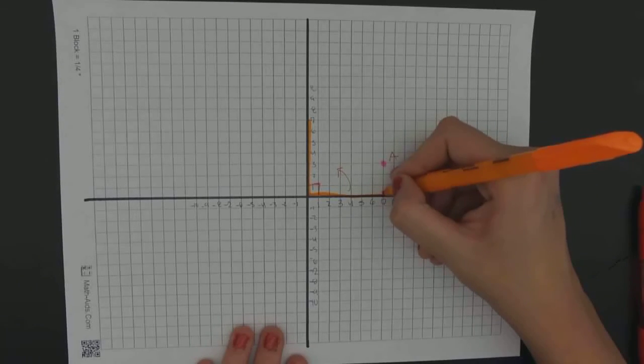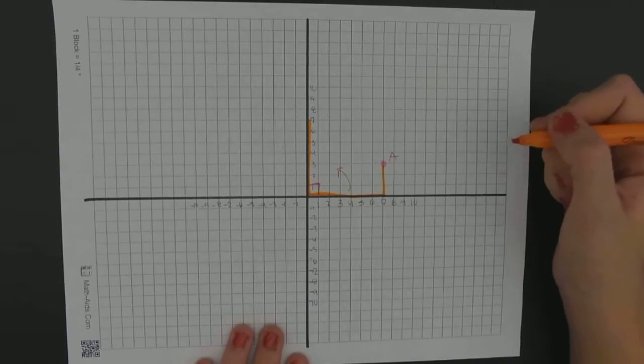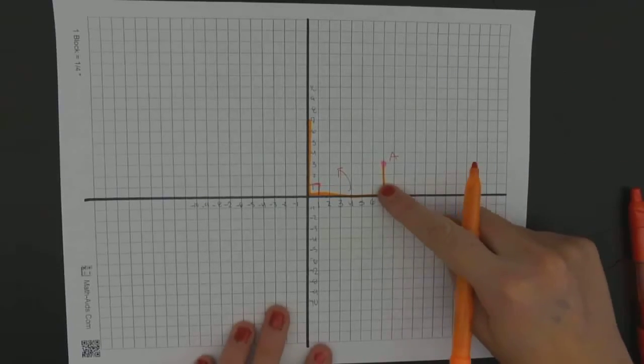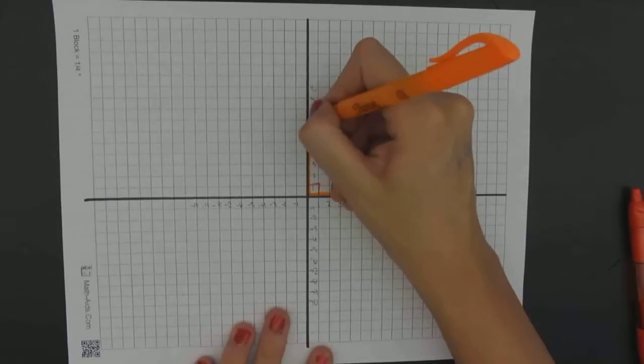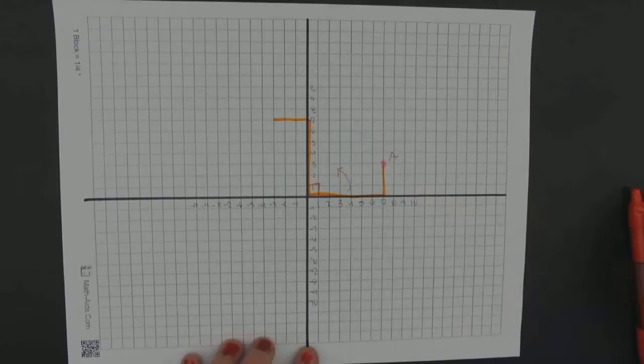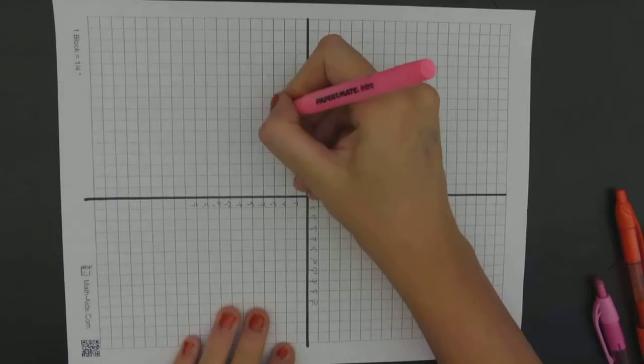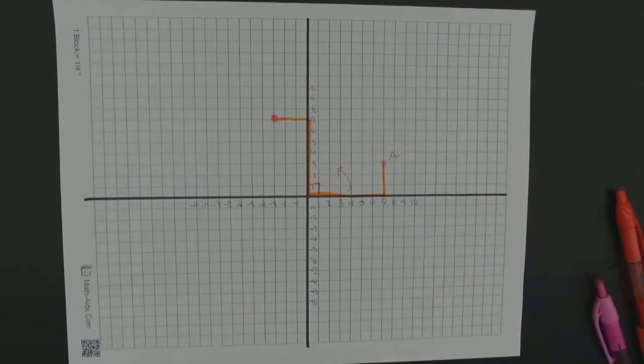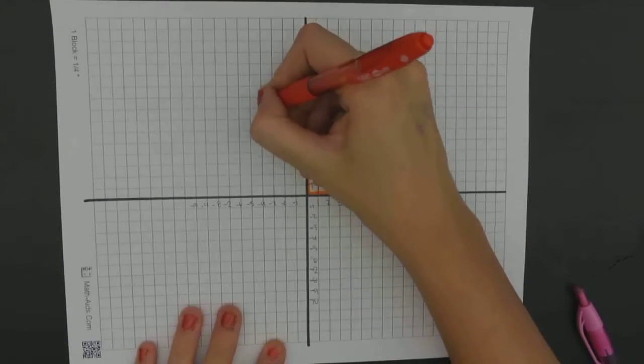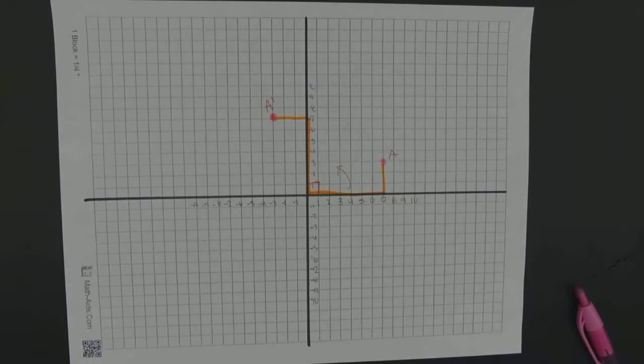The next thing you can see is that I'm not at my point yet, so I'm going to draw my hook. Now my hook tells me to go 3. If I took this and turned that 90 degrees, it would tell me to go 3 this way. So my rotation of that point, 90 degrees counterclockwise, would put it right here. I'm going to label that one A prime.